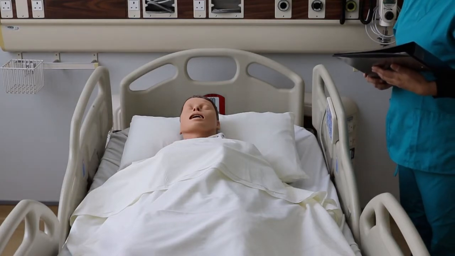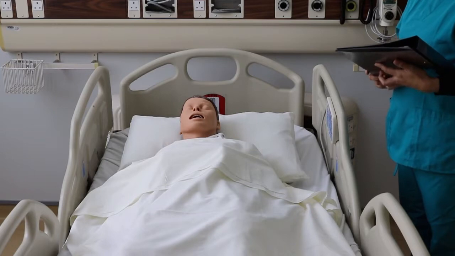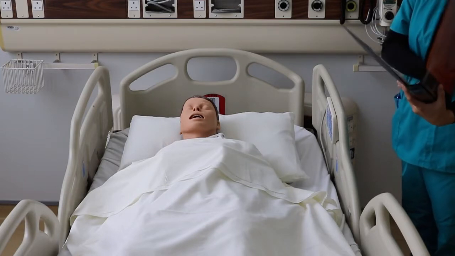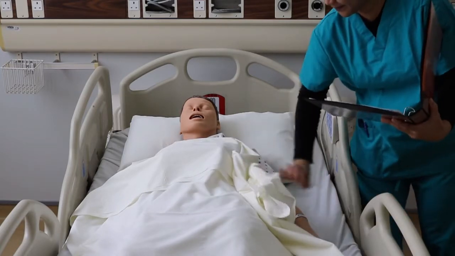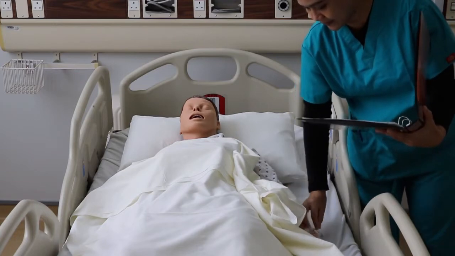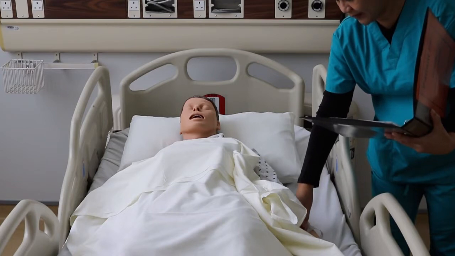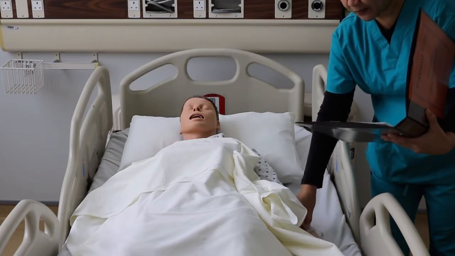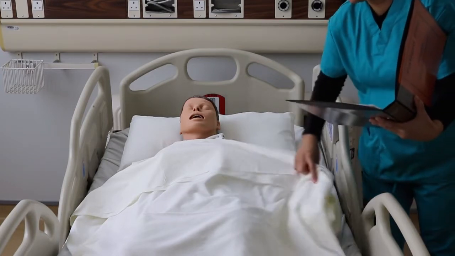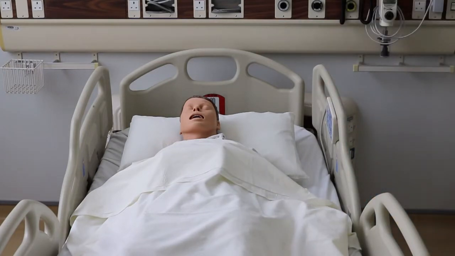Can you please tell me your full name? Sara Al-Utaybi. And can I check your ID band? Okay. Sarah Al-Utaybi, 143-4455. Provide for patient's privacy. I will close the door and curtain.